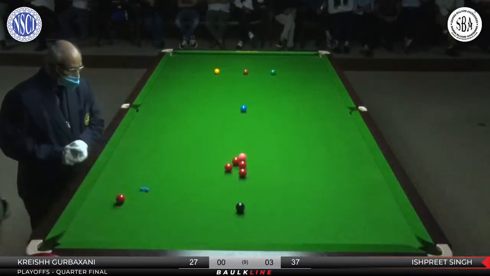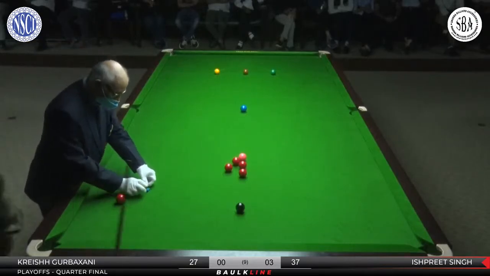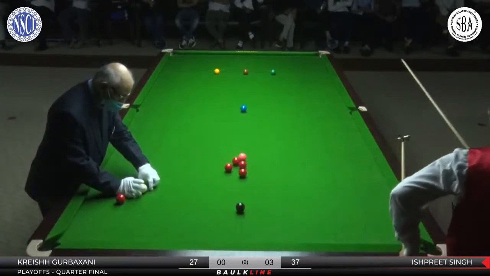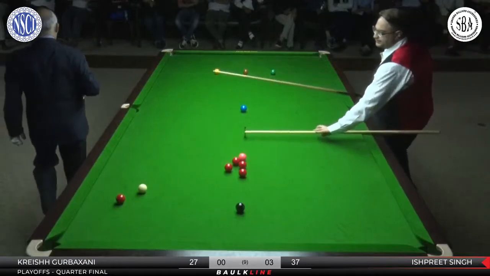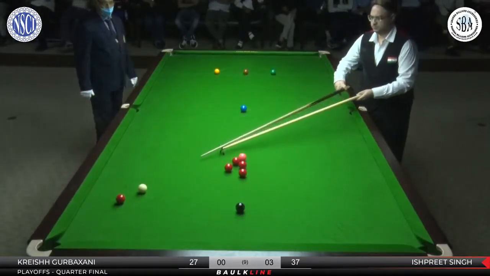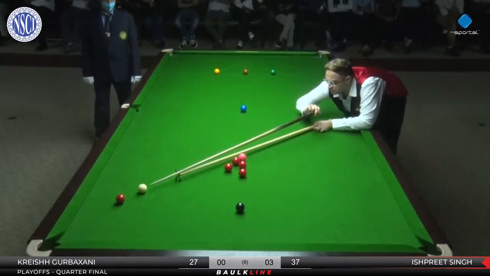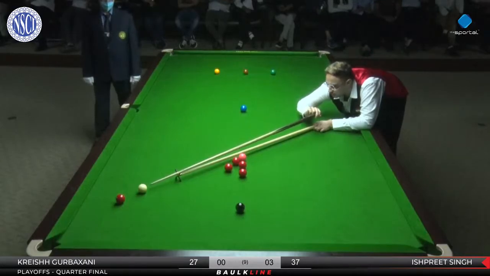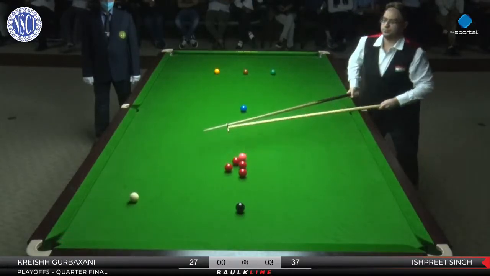Ishpreet there going to ask the referee Farhad Tengra to clean the white ball. Probably due to the last black that he missed, which was undercut by him, which is generally due to a kick. 1.